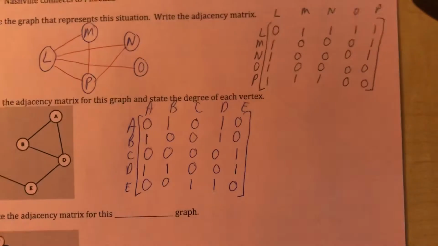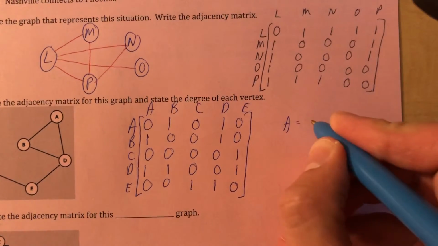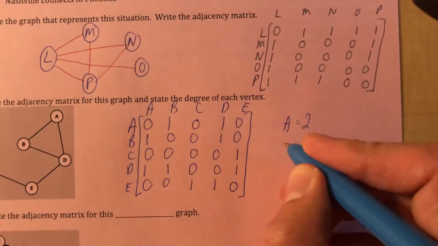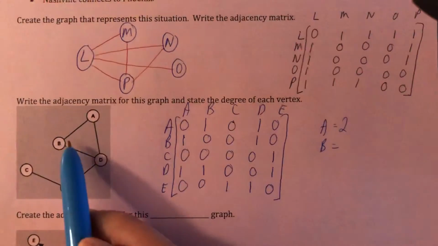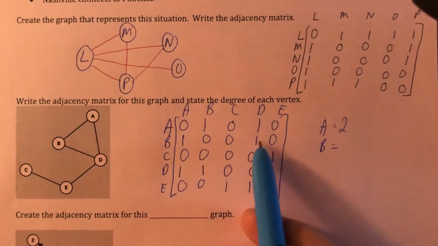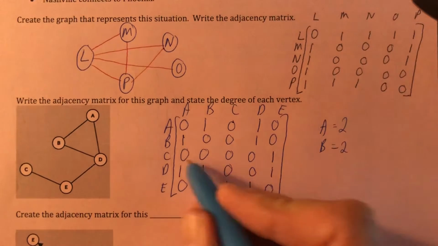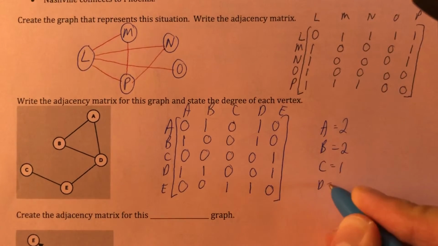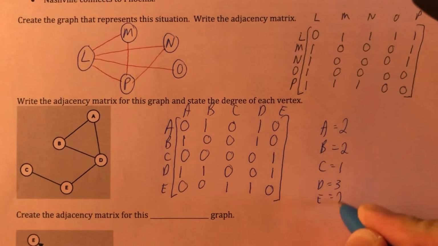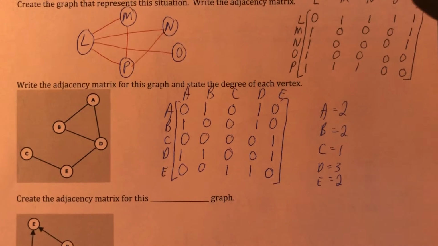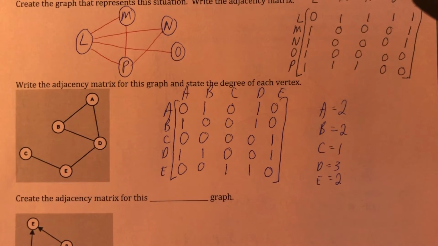This one, things change. So here goes. The degree of A is 1, 2. The degree of B is 1, 2, either way. The degree of C is 1. The degree of D is 3. The degree of E is 2. The degree is really going to come in handy later on. It's one of those things where it's like, why do I even need to know that at this point? But later on it becomes important.